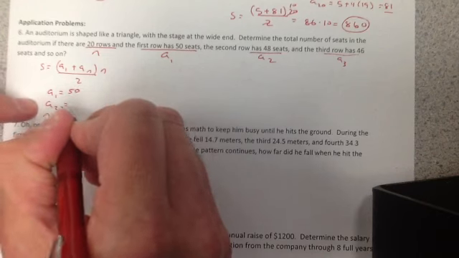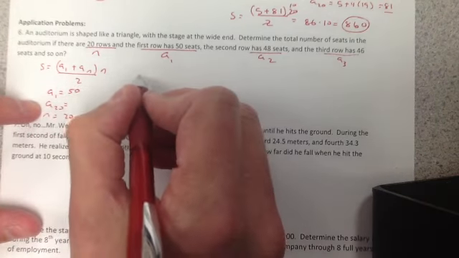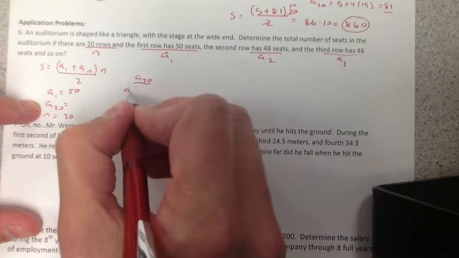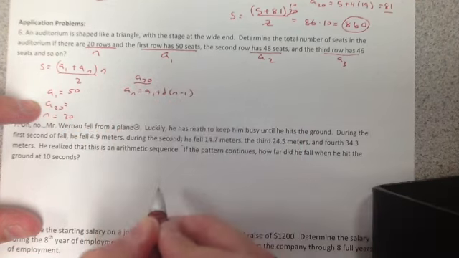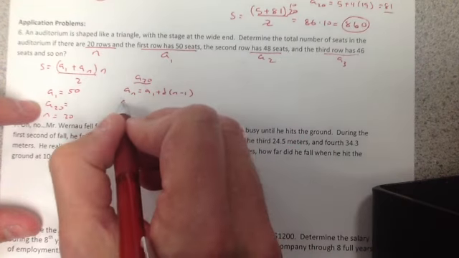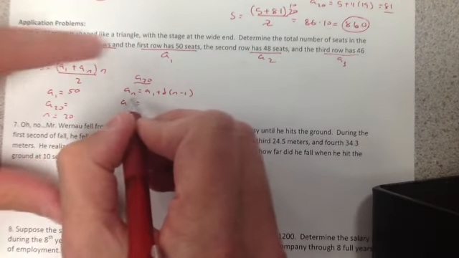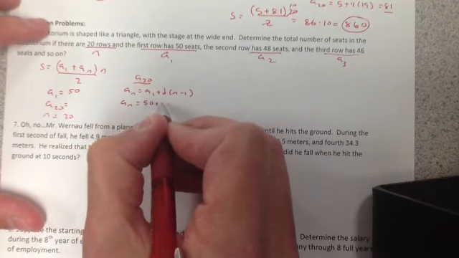So we need to get a sub n, or a sub 20. So remember, to get a sub 20, we have to use our formula. The first term plus the common difference times n minus 1. So the first term, we know that it's 50 plus our common difference.